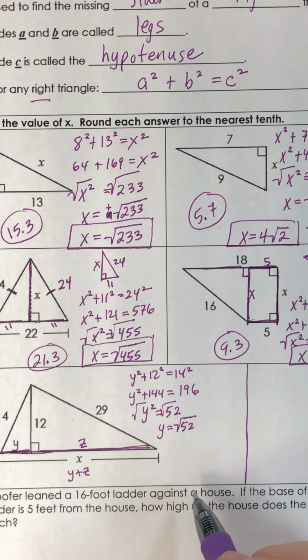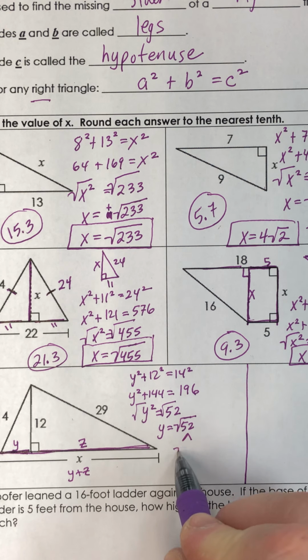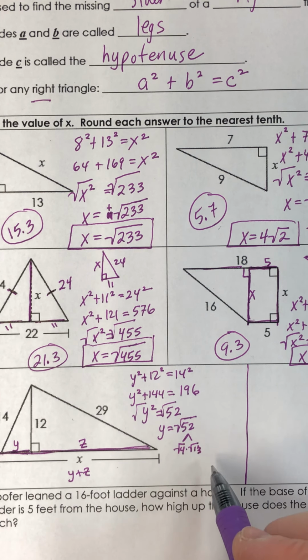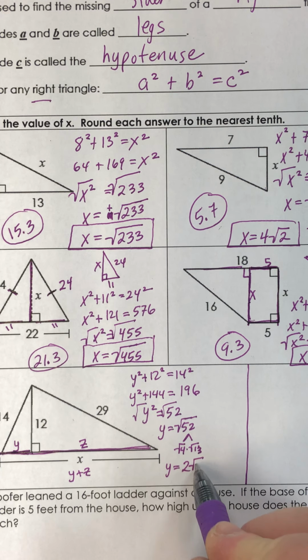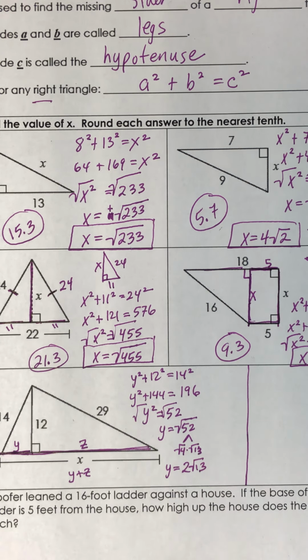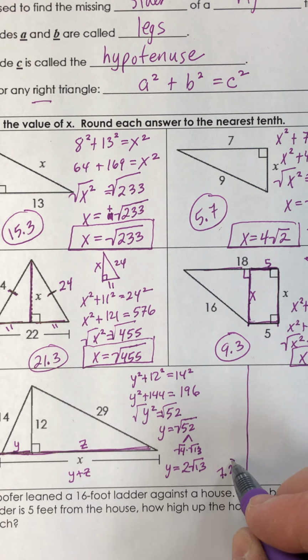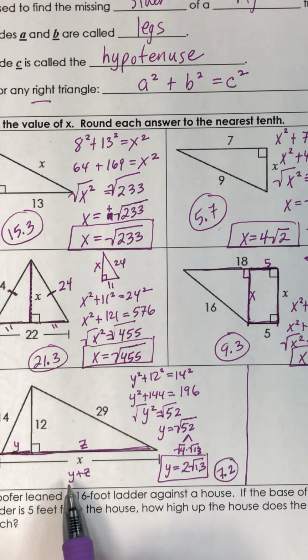Now, if we're just going to write it in simplified radical form, then this would be the square root of 4 times the square root of 13. And so then y would equal, square root of 4 is 2, so 2 square root 13. And if we're using the decimal, what is the square root of 52? That is like 7.2, 7.21, maybe we'll just say 7.2. We'll circle them both. So now I need that, that's the y part.